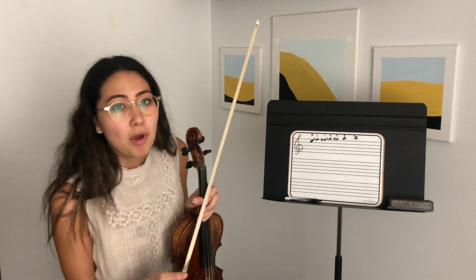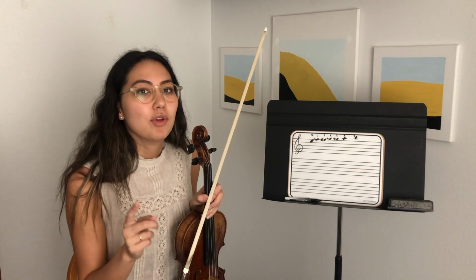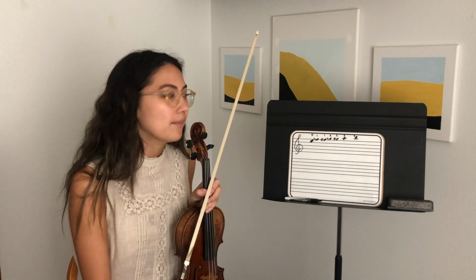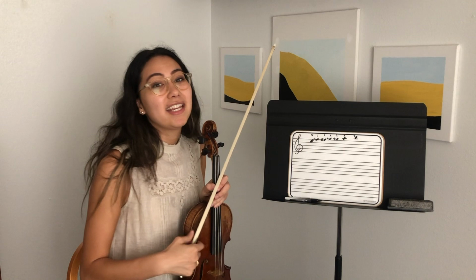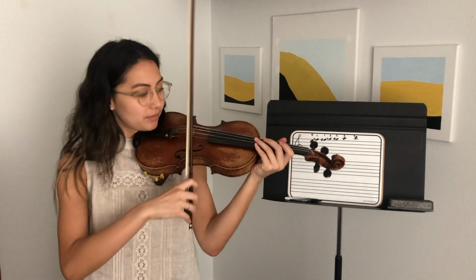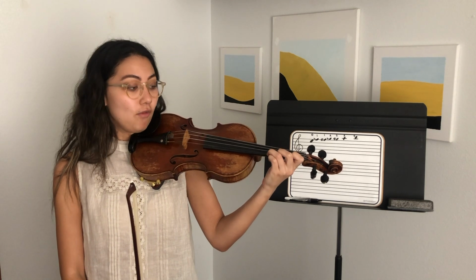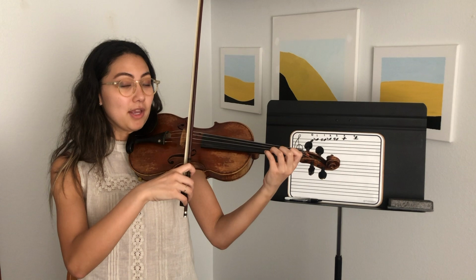It's called enharmonic notes when you have a note that sounds the same, but you can play it two different ways, or it has two different names. So if I played a high 3, that would be an A sharp. But if I played a low 4, it would sound the same, but it would be called a B flat.